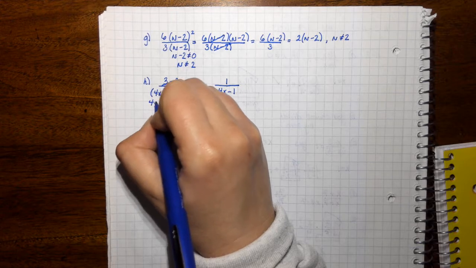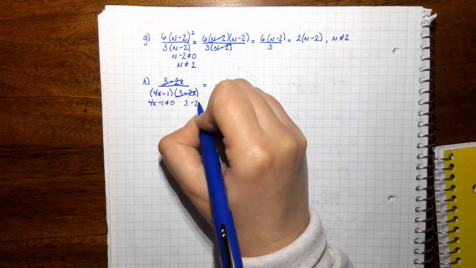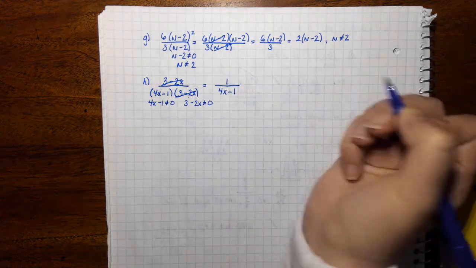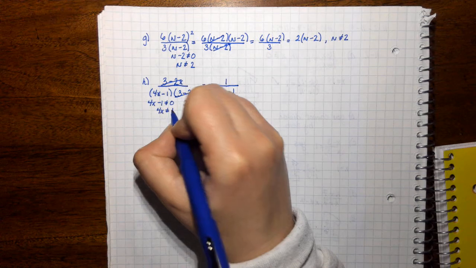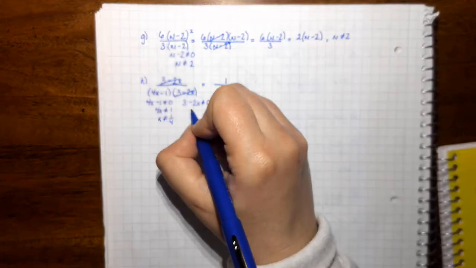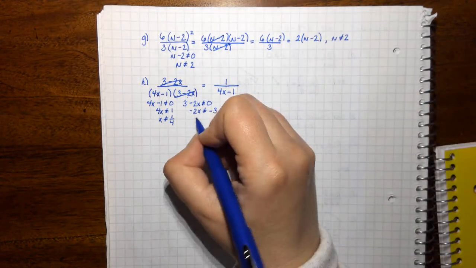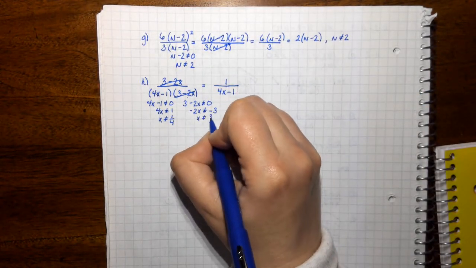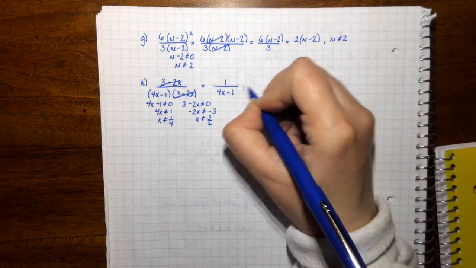So I have 4x minus 1 cannot equal 0. 3 minus 2x cannot equal 0. 4x cannot equal 1. X cannot equal 1/4. And negative 2x cannot equal negative 3. X cannot equal 3 halves.